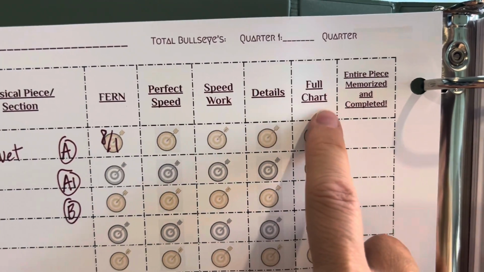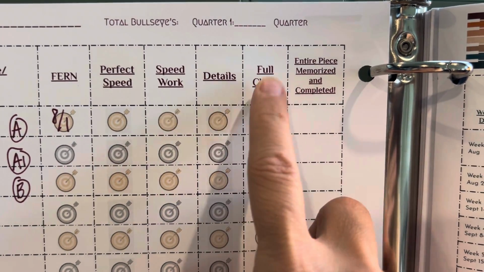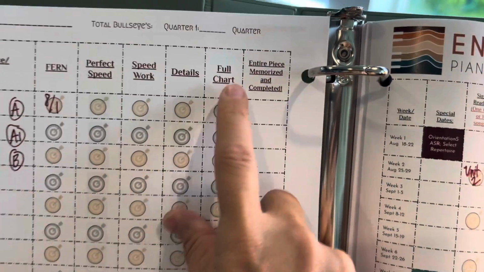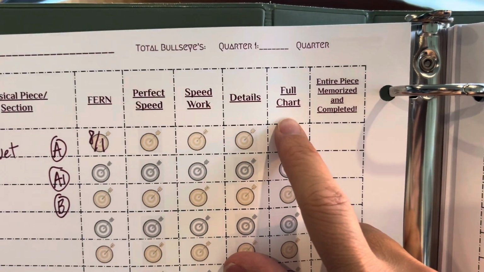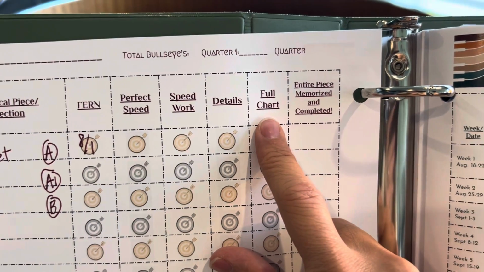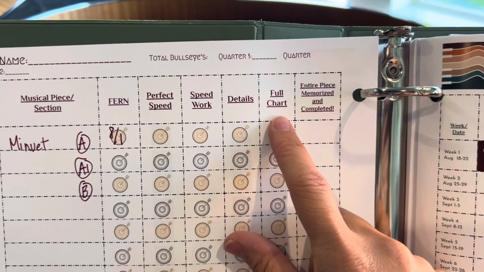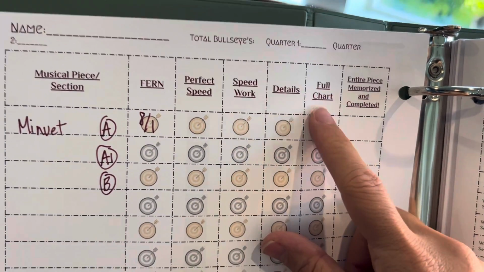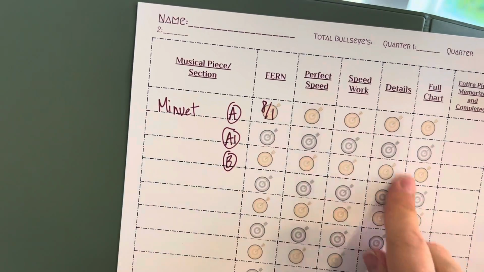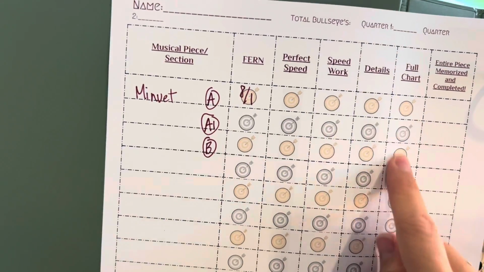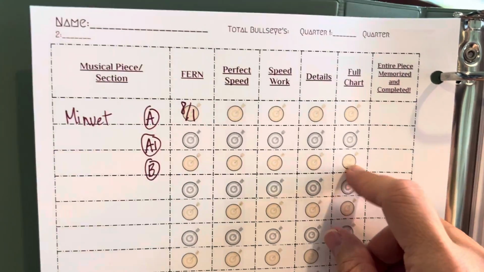The full chart is a process that we do occasionally. We don't always do this, but it's a useful process for before a performance. So it's just a way of practicing for about a week before a performance, 1 to 2 weeks. It's kind of an intense way of practicing, and you usually do it on the entire song. So usually by the time your whole song's filled out here, then you'll do your full chart, but you're doing it on the entire song. You can do it section by section too.